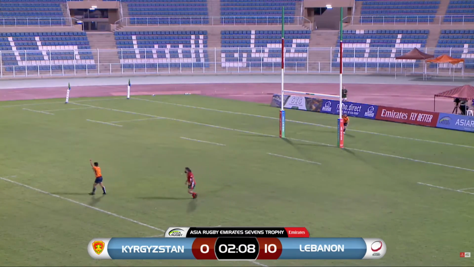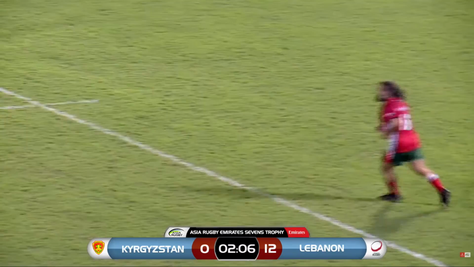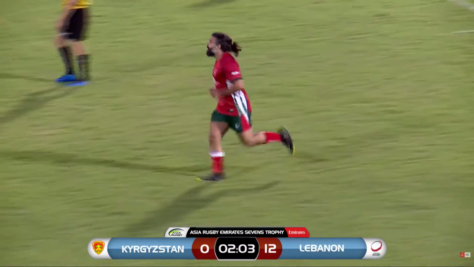And the kick is up, and the flag is too, so the kick is good. It takes it out to 12-0.